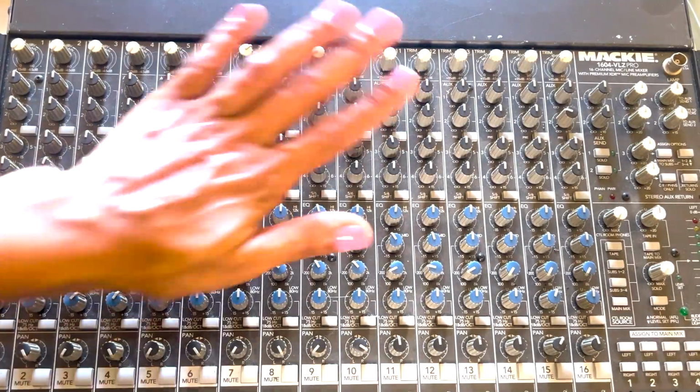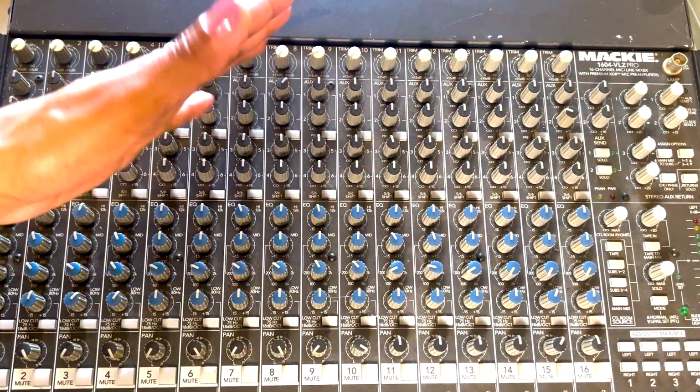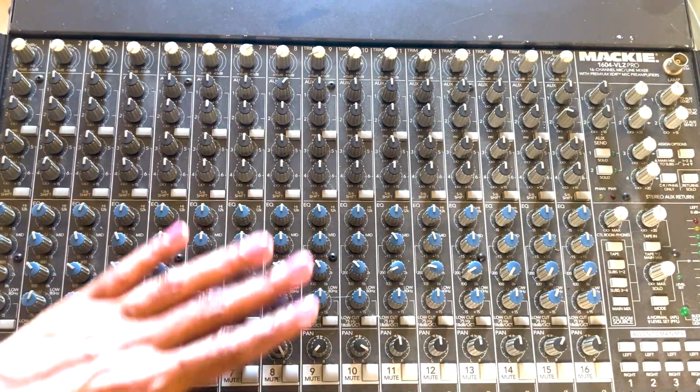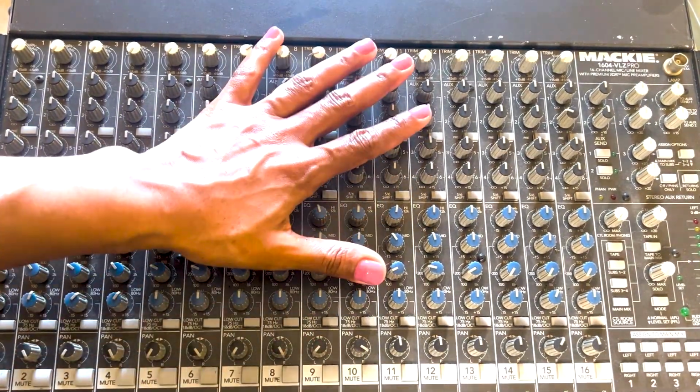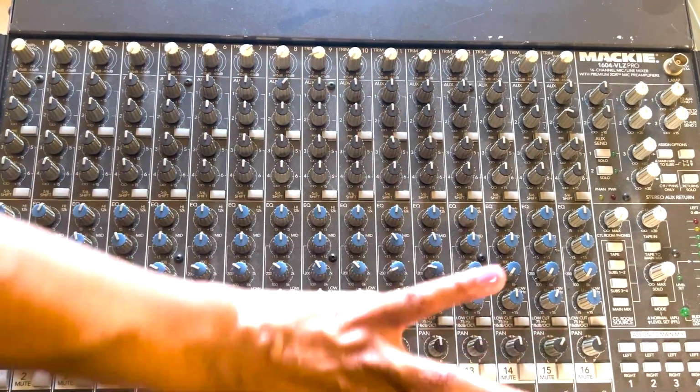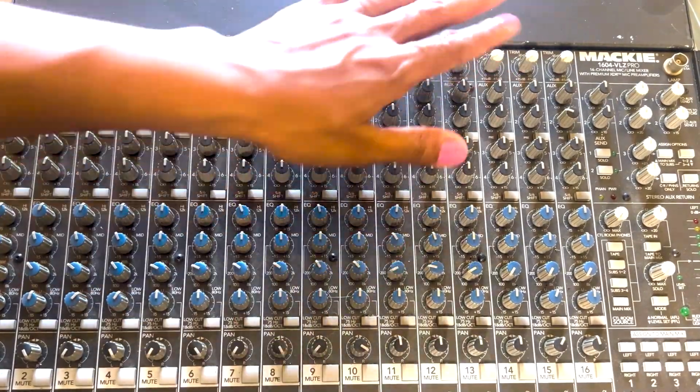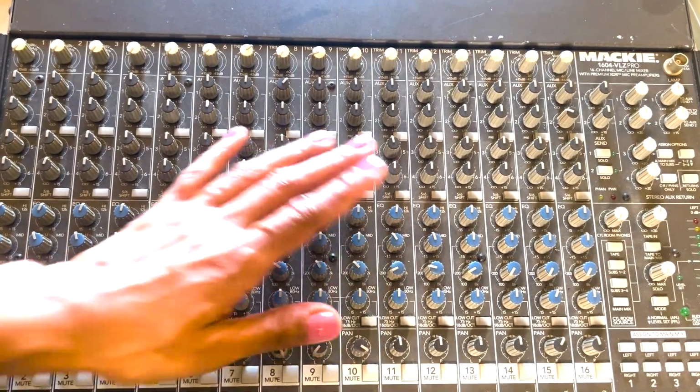All right, now let's look at how the mixing board works. This is just going to be a quick overview. It's actually really straightforward. If you have used a DAW for recording, it's the same thing, just an external physical version of it.